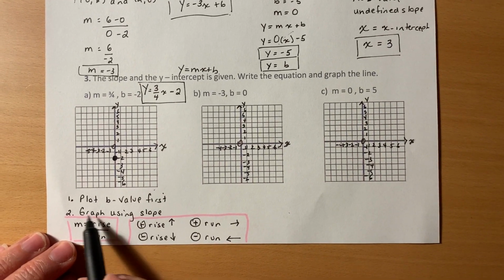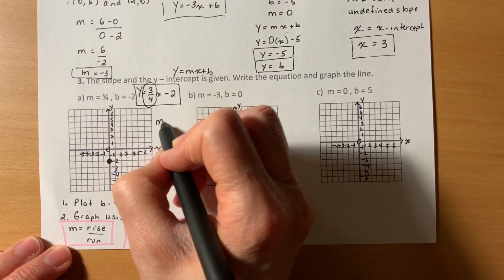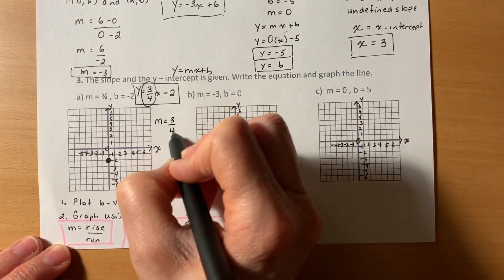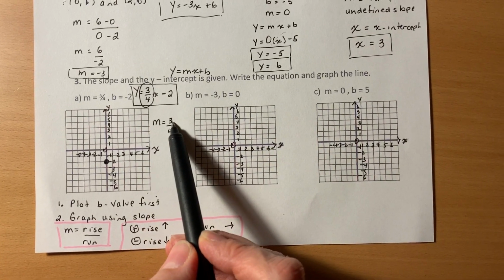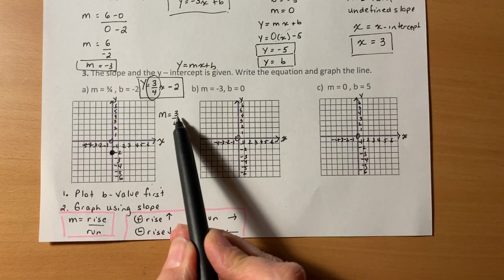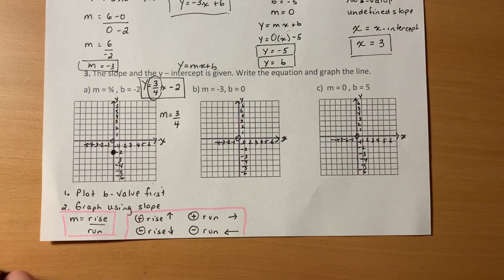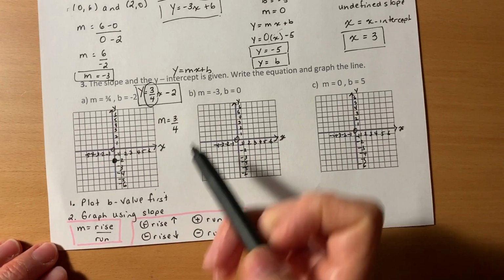Now for the rest, I'm going to use my slope. So here's my slope, 3 over 4. Remember, this is rise over run. Because the rise is positive 3, I know I'm going to go up. Well, how many am I going to go up? I'm going to go up 3. So from here, I'm going to go up 3.